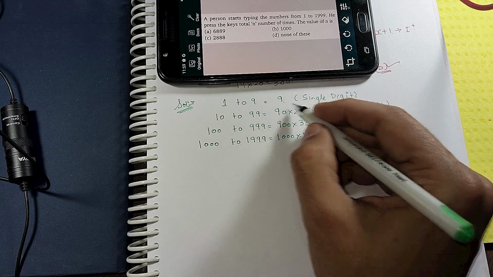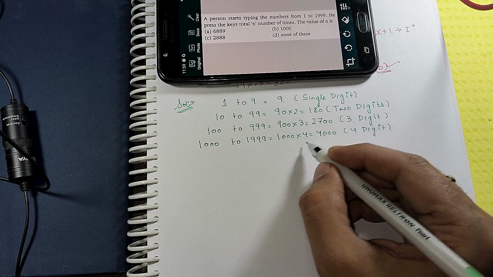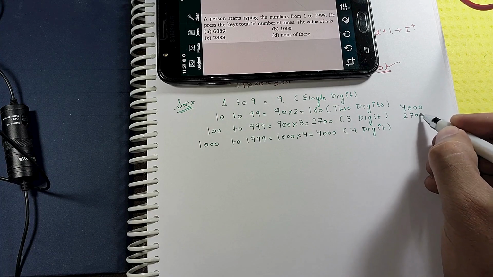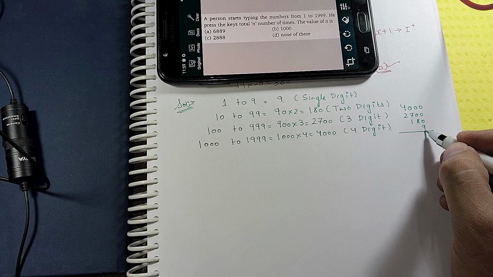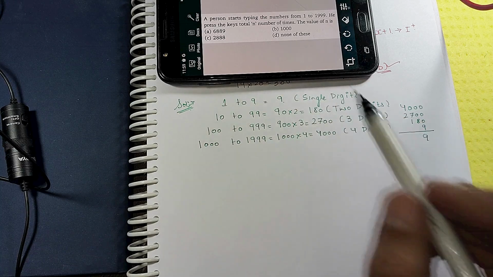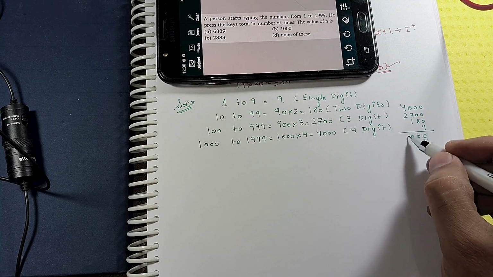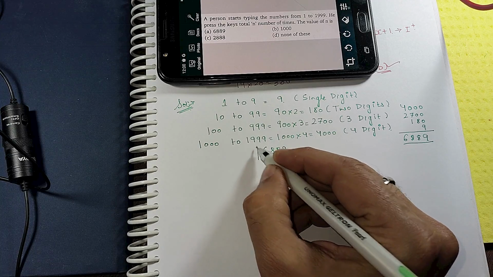So these are the total number of keys he had pressed. Now we will add this: 4000, then 2700, then 180, and then 9. You see the unit digit 9 is only in one option. We need to check because there is also an option none of these. So next will be 8, then 8, and then 6. So the total number of keys he pressed is 6889.